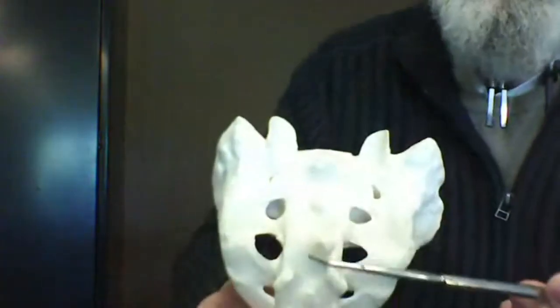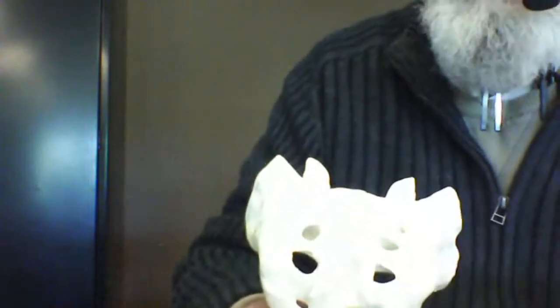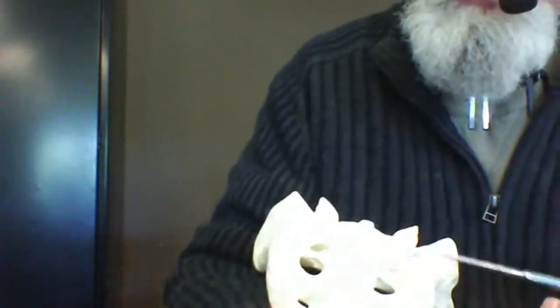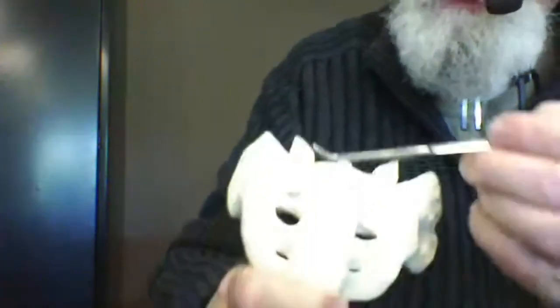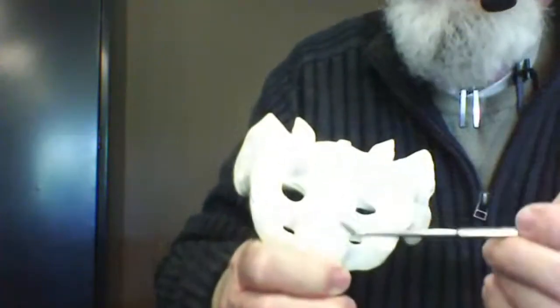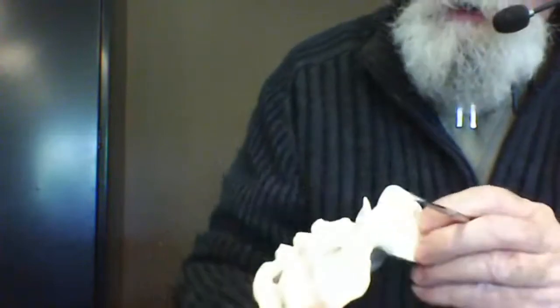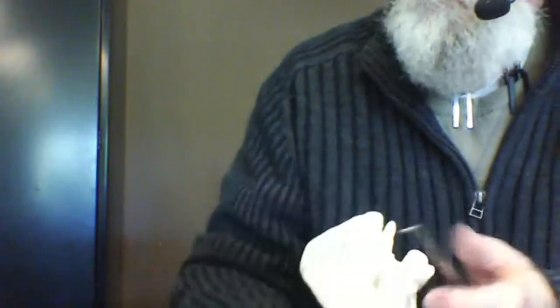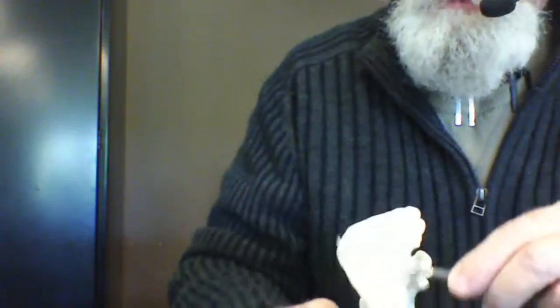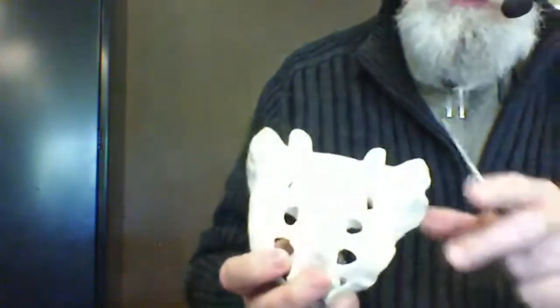We no longer have a spinous process. We have the median sacral crest. We no longer have transverse processes. We have the lateral sacral crest. And we have the articulations for the sacrum with the hip bone, or the os coxa.